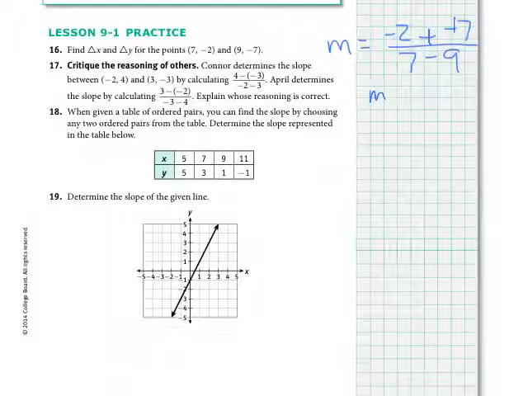Now my slope M: -2 plus 7 is 5. 7 minus 9 is -2 on bottom, so 5 over -2. And realize -5 over 2 is the exact same answer. It doesn't matter where that negative is.